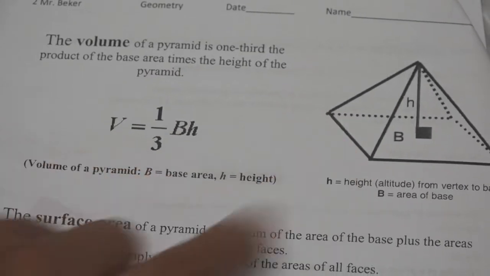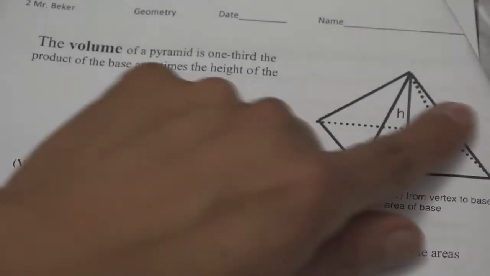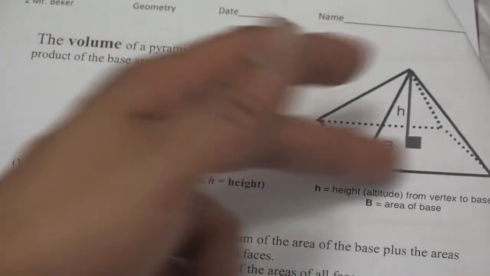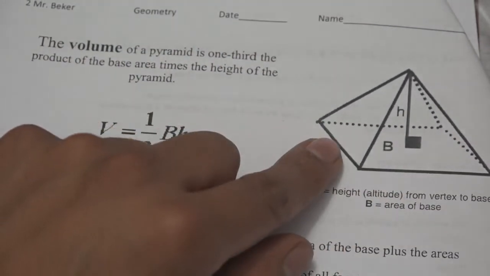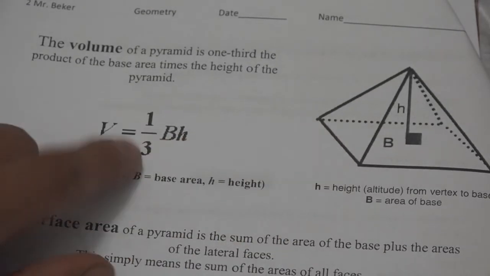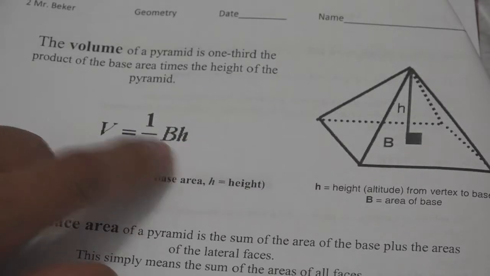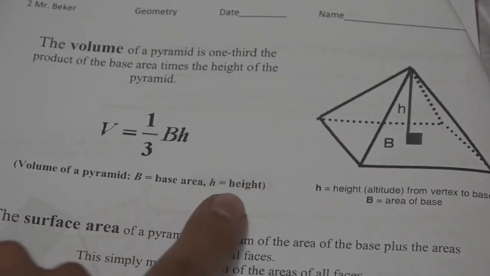Now the volume of the pyramid is 1/3 the area of the base. Notice what the base is. The base is a rectangle or a square, whatever you want to call it. It's a rectangle, so the area of the base will be length times width. So it's the same thing. Volume is equal to 1/3 of the area of the base times the height: length times width times height. Look, base area and height.